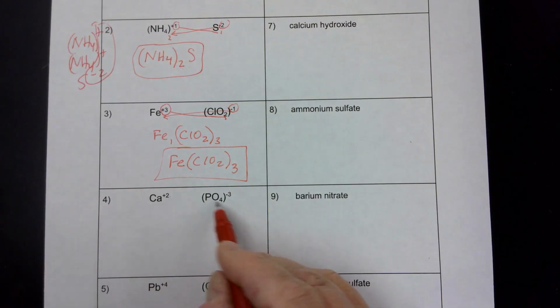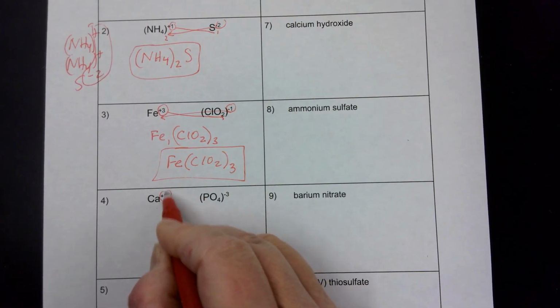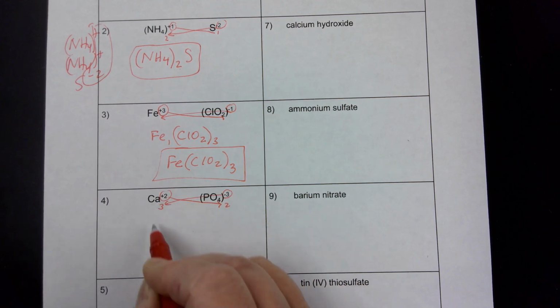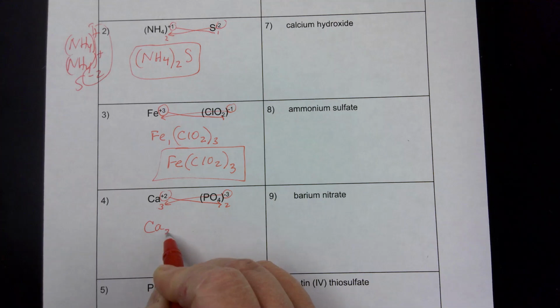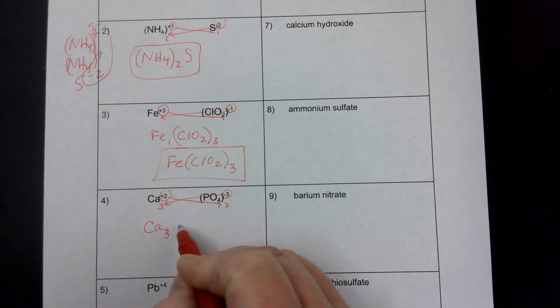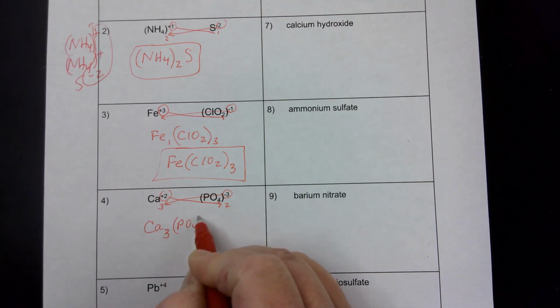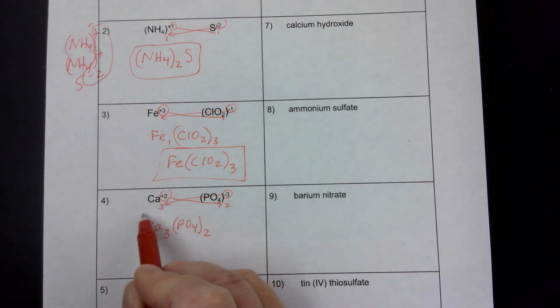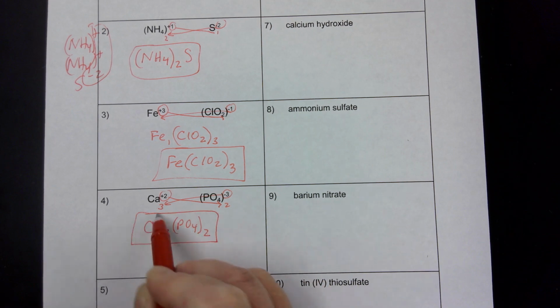Ca +2, PO4 -3. Dropping and swapping. I'm going to have Ca subscript 3, PO4 in parentheses subscript 2. Now in this case I have to keep the parentheses because I need 2 of those PO4s, not just 1 of them.